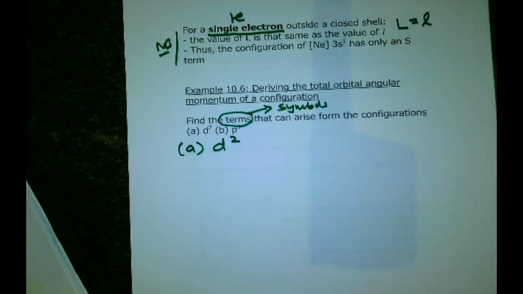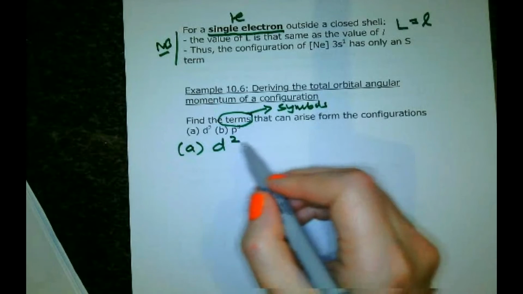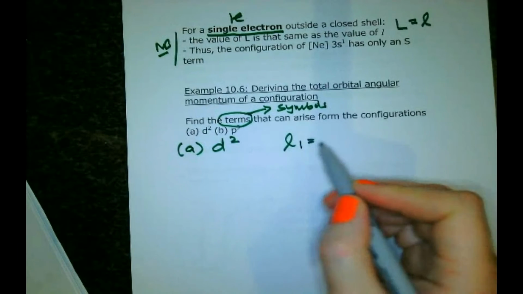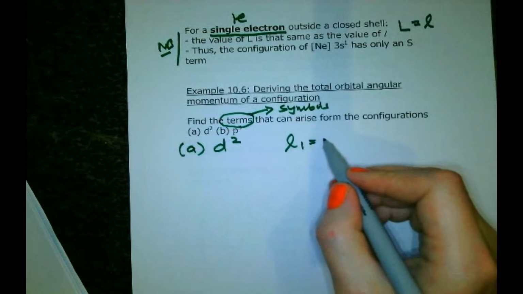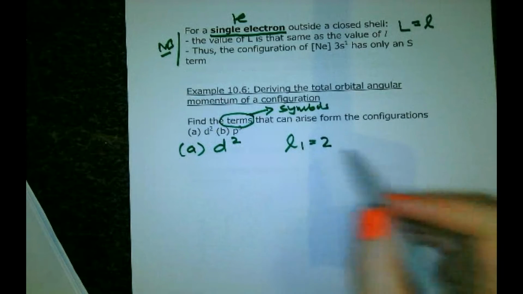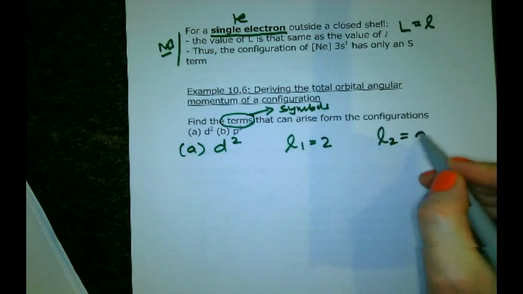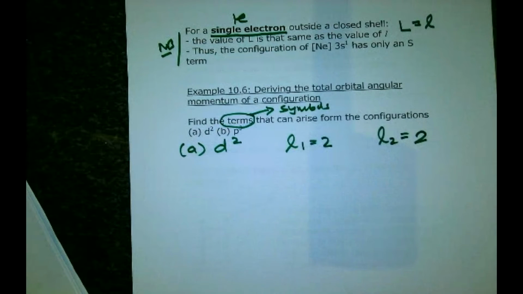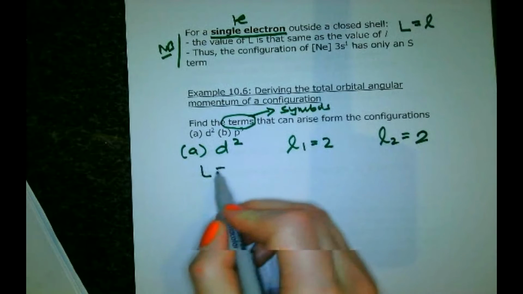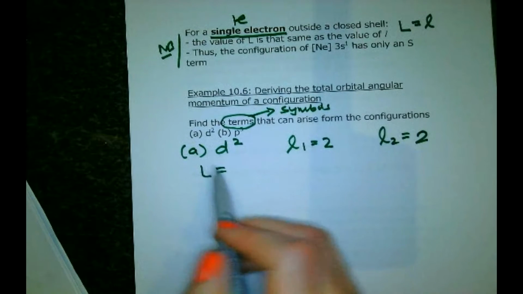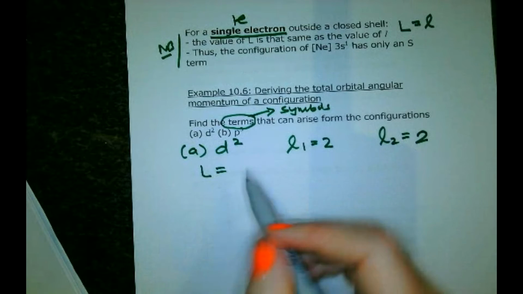So the first configuration is d2. So we have two d electrons. So for our first d electron, the orbital angular momentum is 2, because l is 2 for a d electron. And for the second one, it's the same. So use the Clebsch-Gordan series to find the total orbital angular momentum.